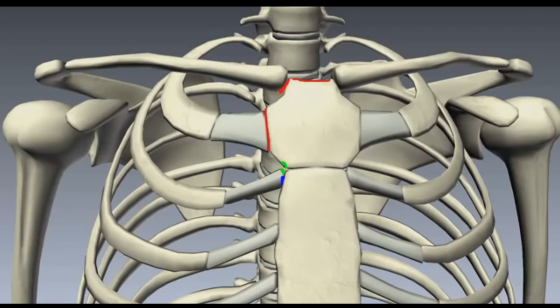So on the manubrium, you've got the sternal notch superiorly, then you've got facets for articulation with the clavicle and the first costal cartilage, and then you've got a demi-facet at the bottom of the manubrium for articulation with the top half of the second costal cartilage. And importantly, where the manubrium meets the body of the sternum, you get this angle called the sternal angle.